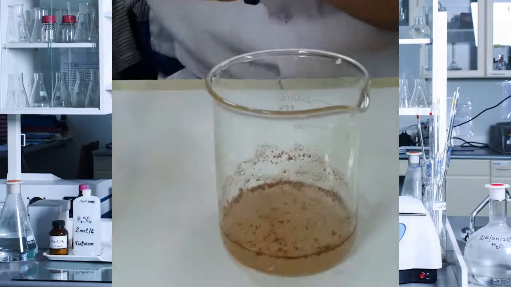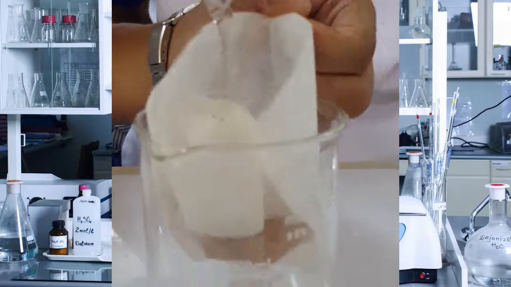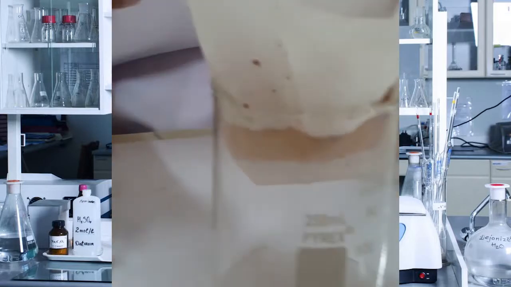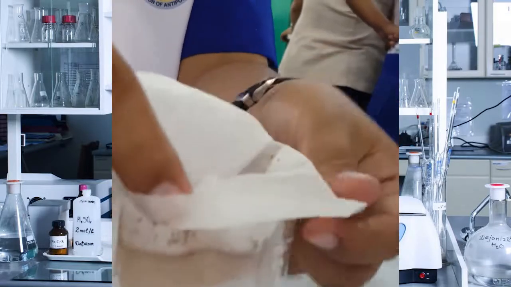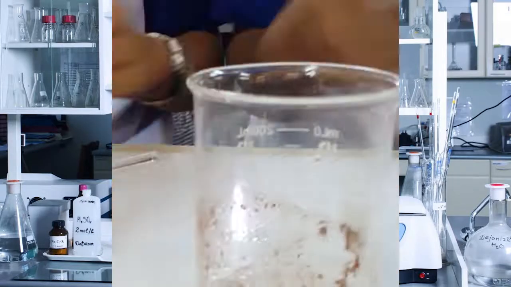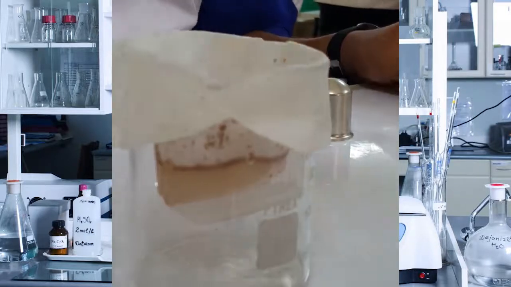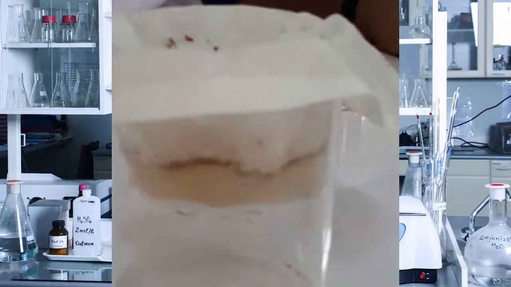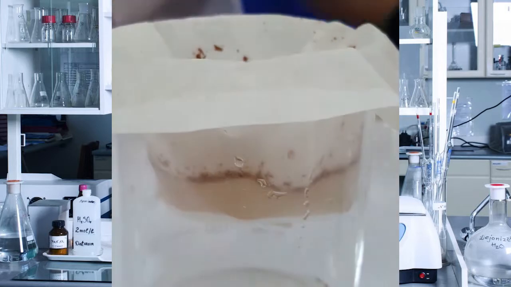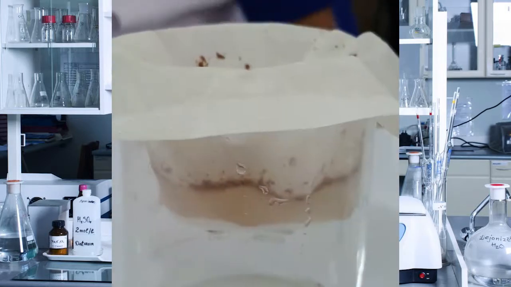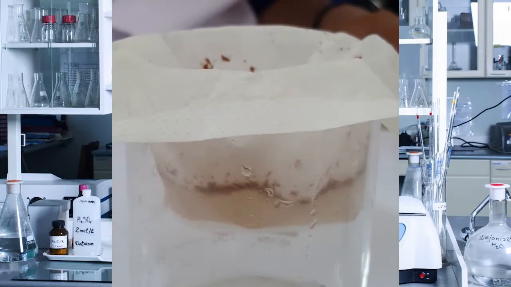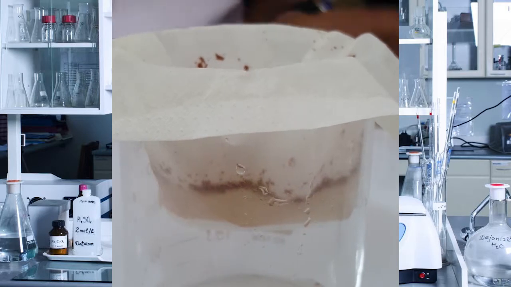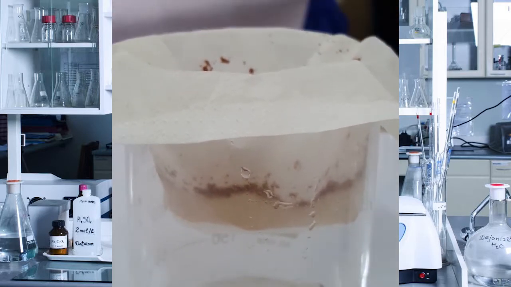After that, it can be seen that the mixture resulted as a suspension. Then we tried to separate the mixture with a filter paper. The mixture was separated, as seen with the particles of salt and cinnamon stuck in the filter paper.